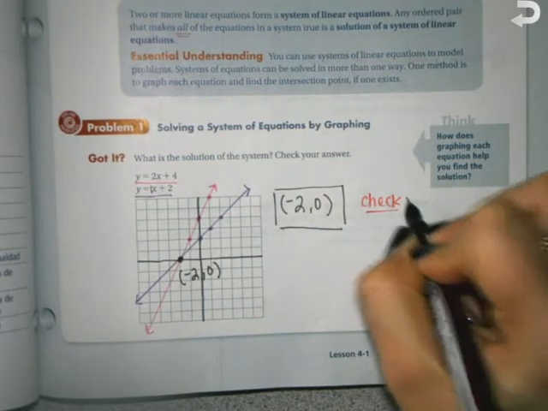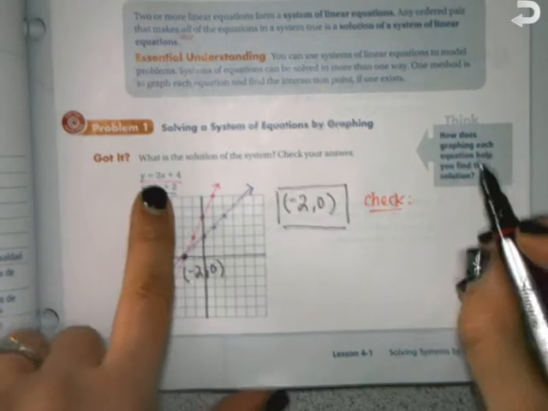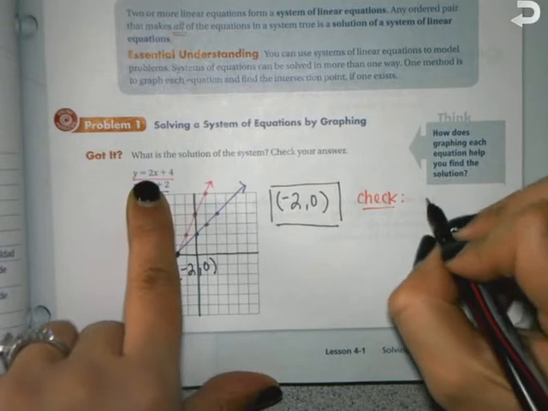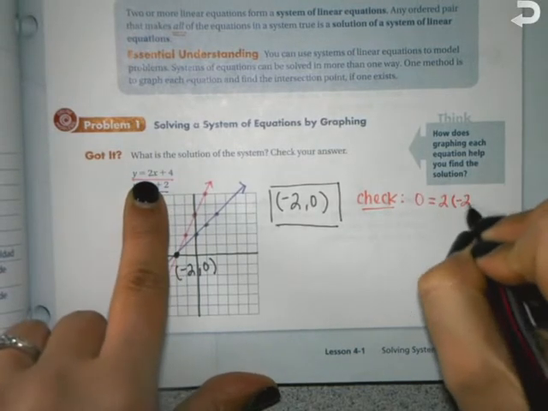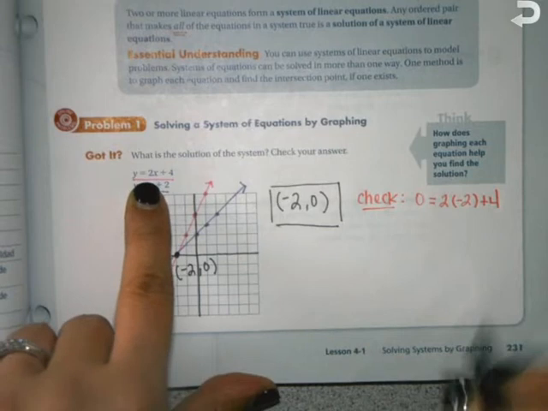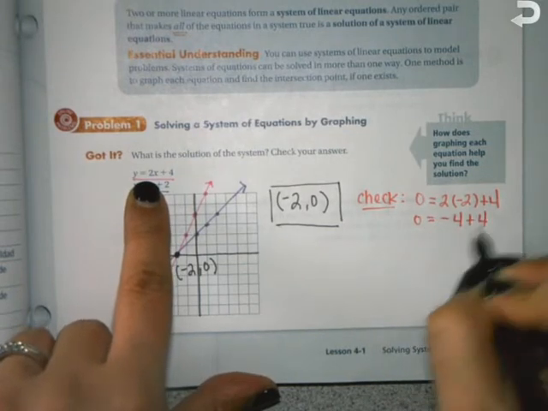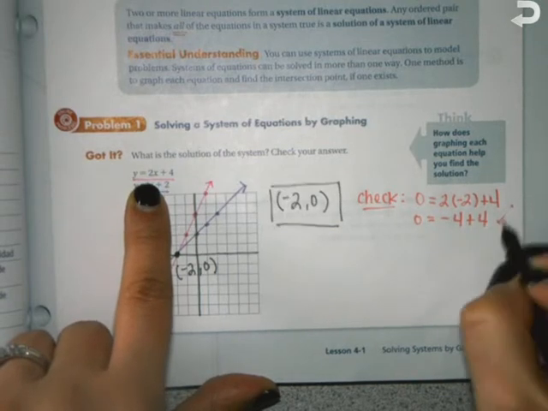So off to the side, let's check it. Okay, y equals 2x plus 4. What's the y coordinate? 0 equals 2 times negative 2 plus 4. So 0 equals negative 4 plus 4. Is negative 4 plus 4 0? Yes, so it works for that one. So I just put a check mark next to it.